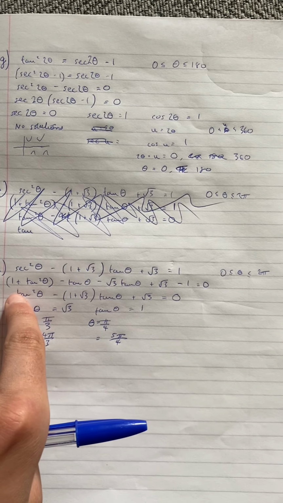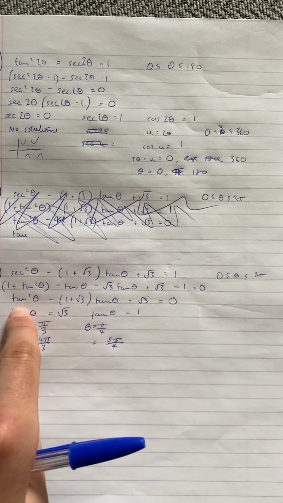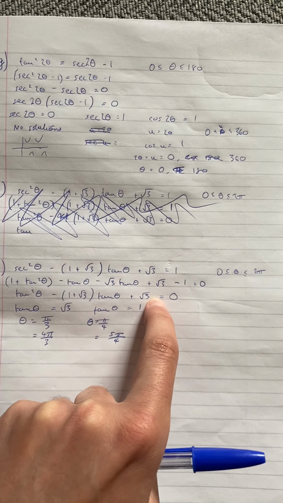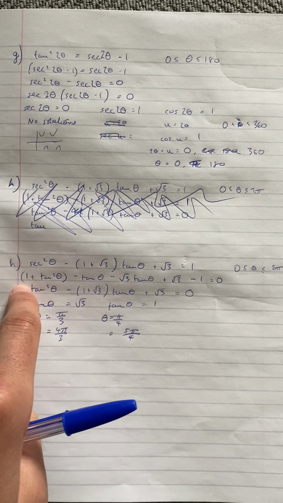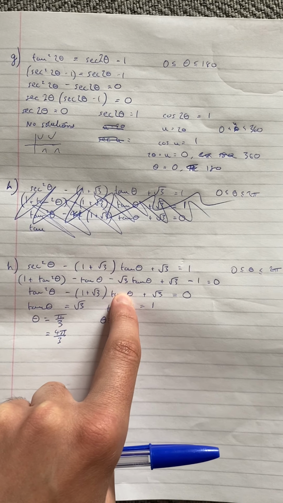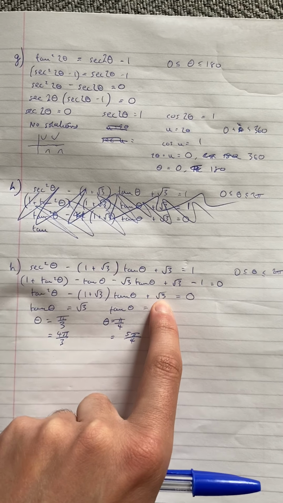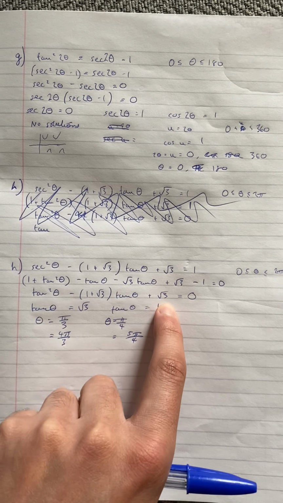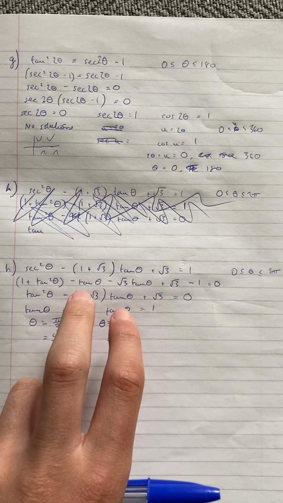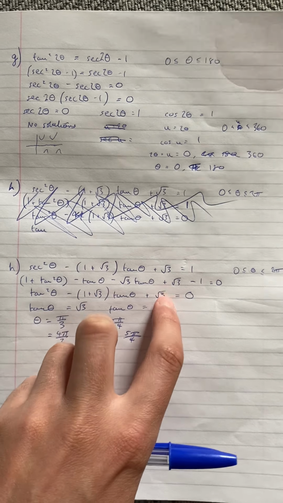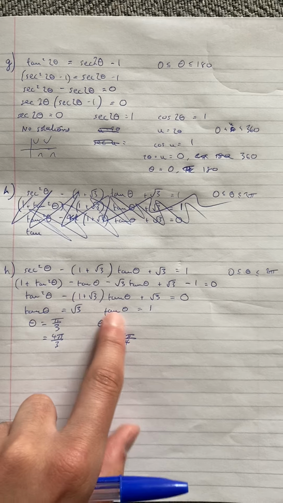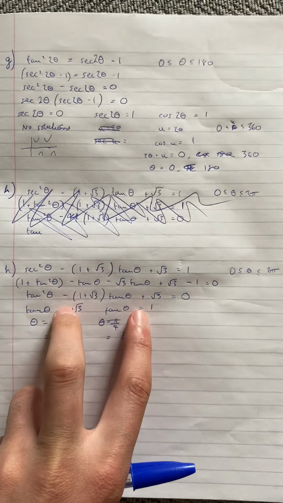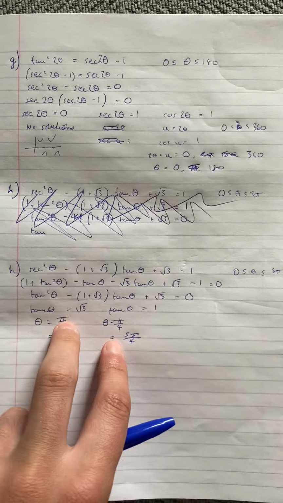So when you get to this stage, it's still in a quadratic form because it's got something squared, something in theta, and just a constant. So I put in minus brackets 1 add root 3 into my calculator, and then root 3 there. And I got these two possibilities for solutions, and then I just worked it through.